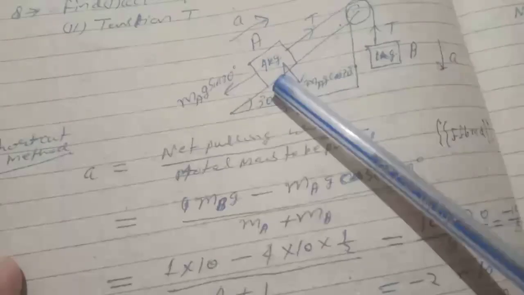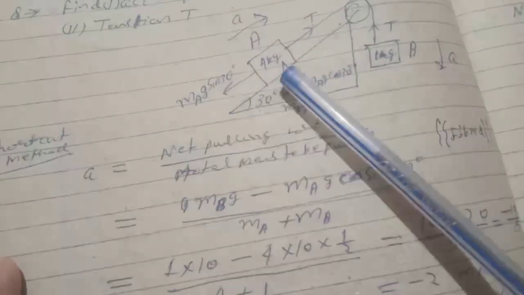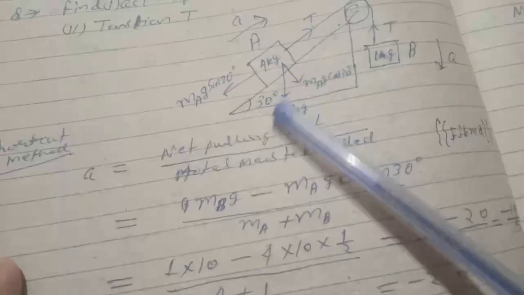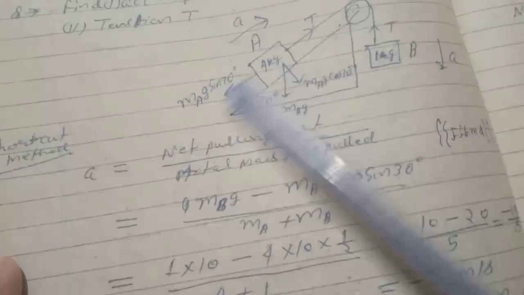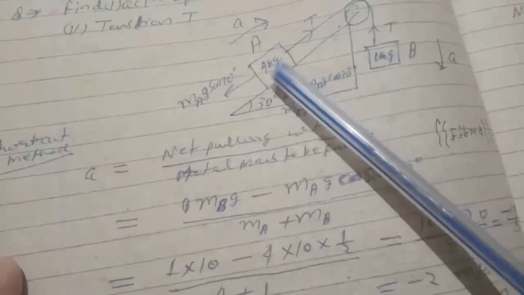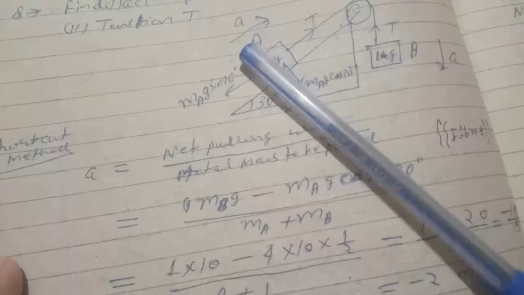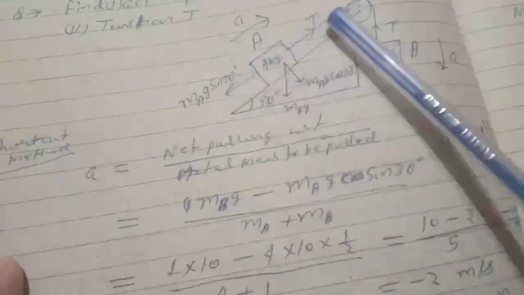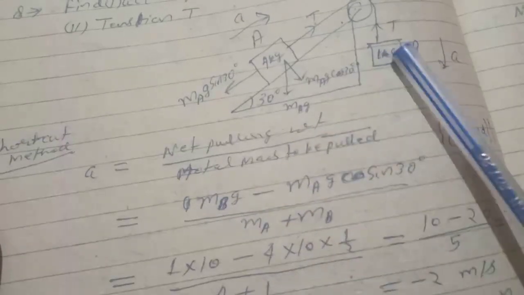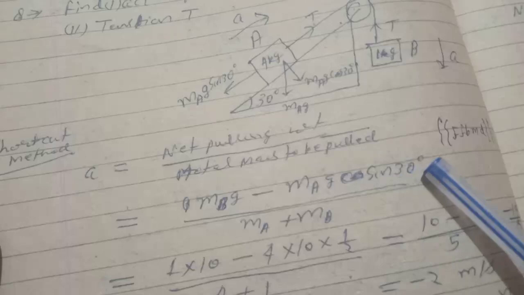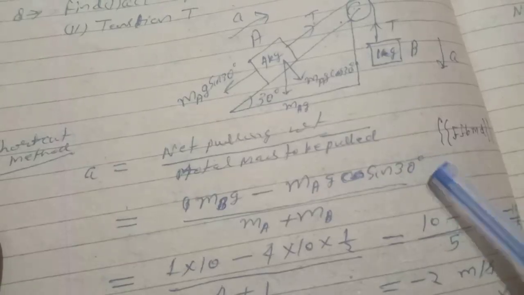So we have taken components. If this is 30 degrees, then this also will be 30 degrees. So there will be two components of MA, that is weight, one in this direction and another in this direction. In this direction the weight is balanced by normal reaction, and in this direction the weight is pulled by tension. So net pulling weight will be MB into g, this is pulling, and MA into g sin 30 degrees, divided by MA plus MB, which comes out to be minus 2 meter per second squared.